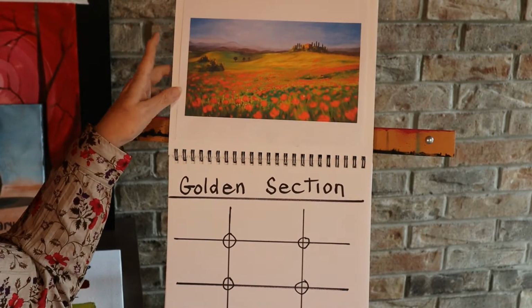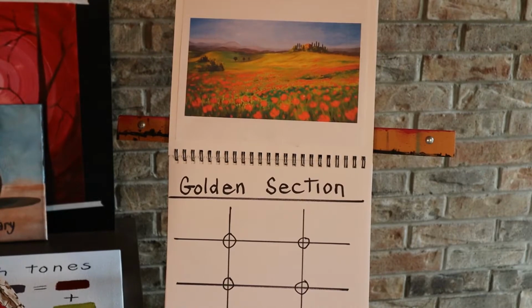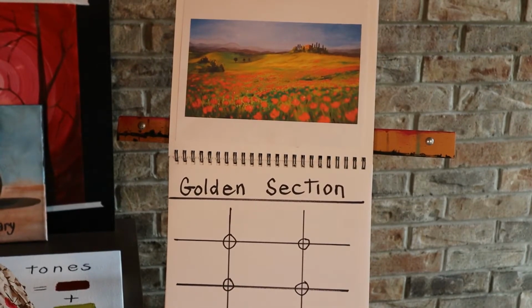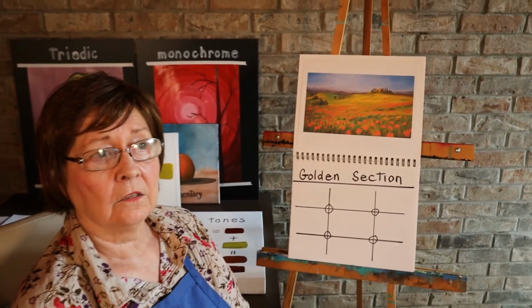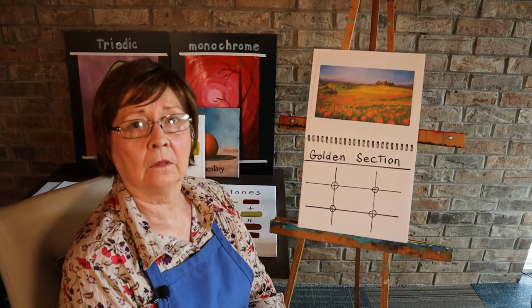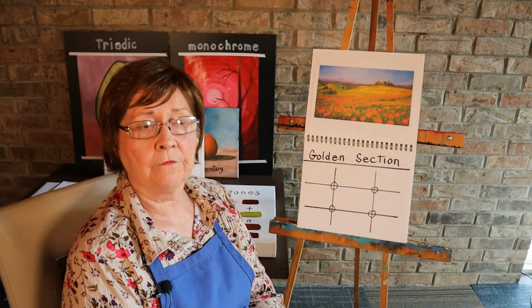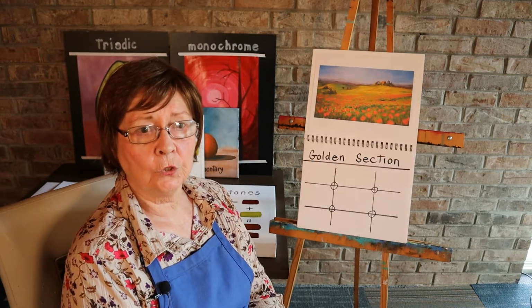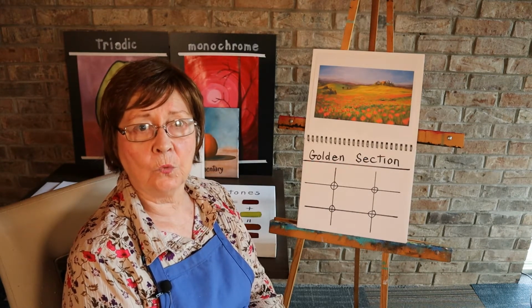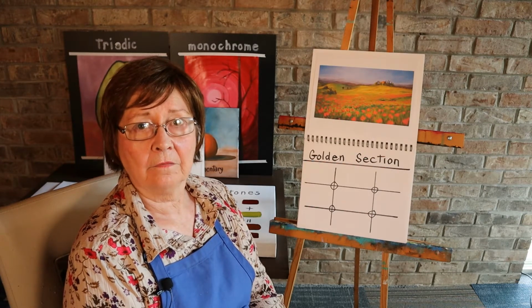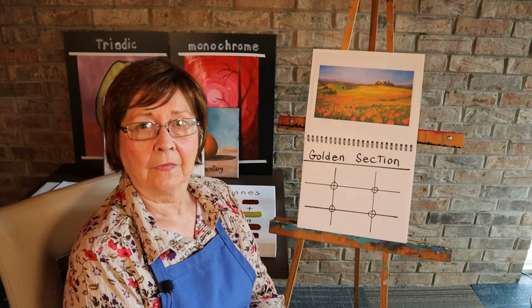Okay, that is several different compositions and ways you can design your canvas and design the objects so that the viewer will see what you want the viewer to see. It will draw the viewer's eye directly to the object in your painting that you want them to focus on. And that's what choosing a composition is all about.